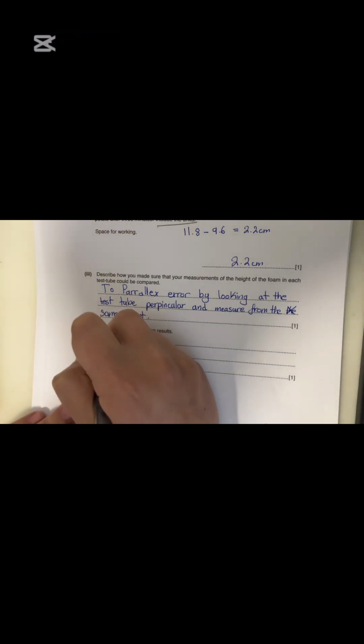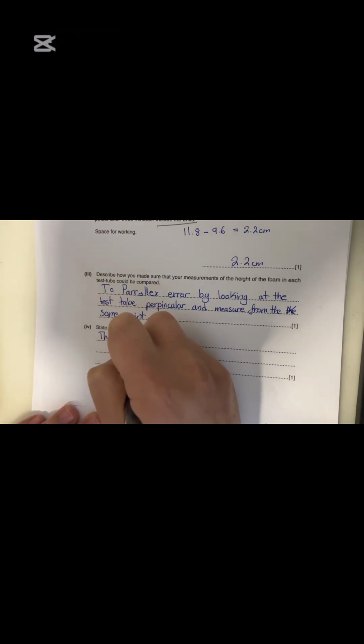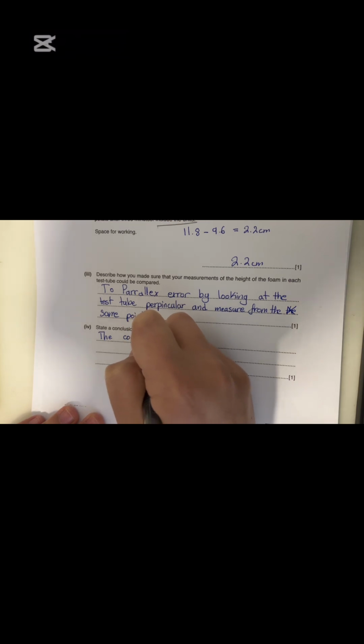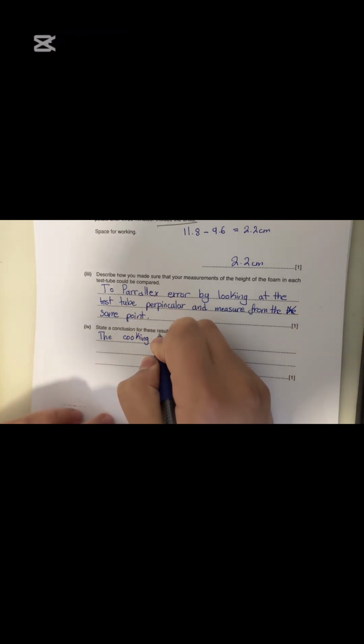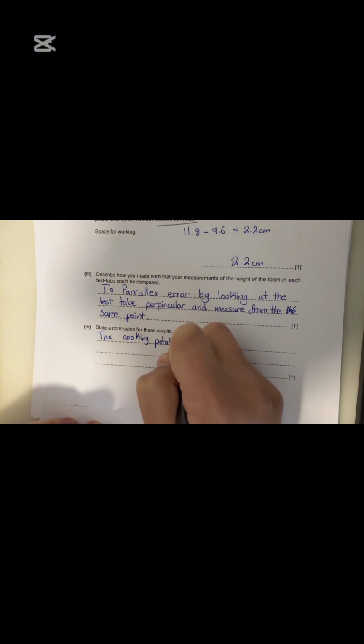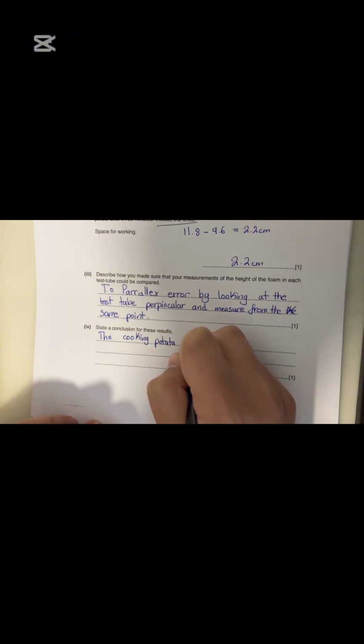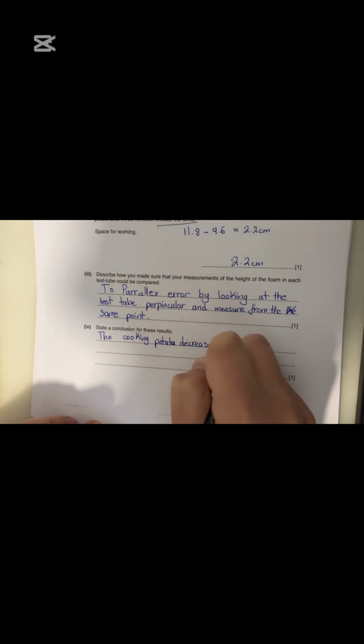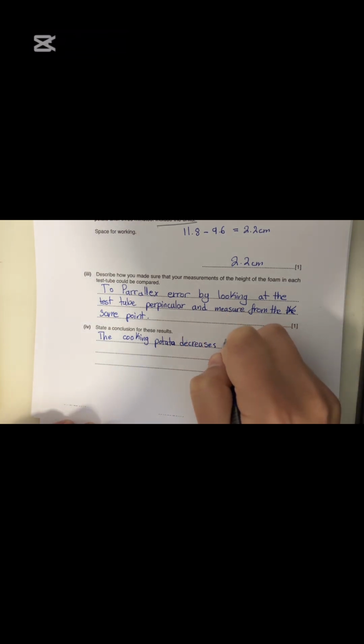Now, in question IV, it says state a conclusion for these results. So basically, the conclusion is that the cooking potato, or the cooked potato, decreases the catalase activity.